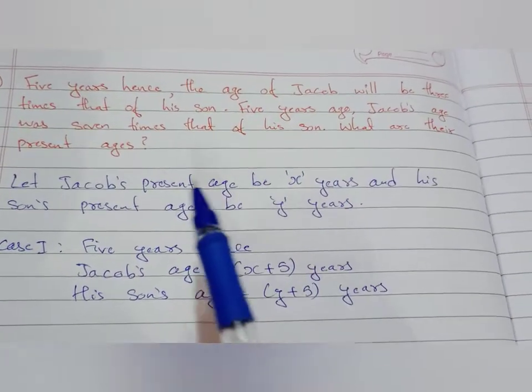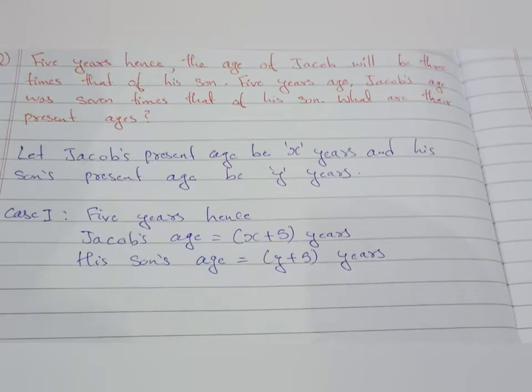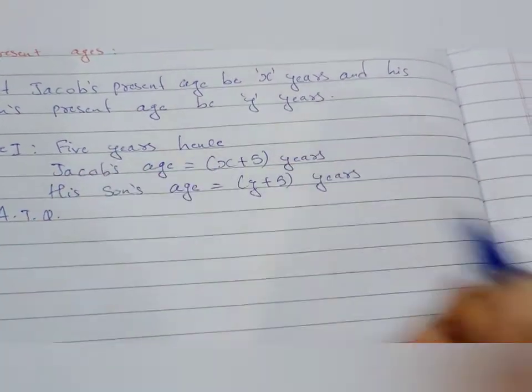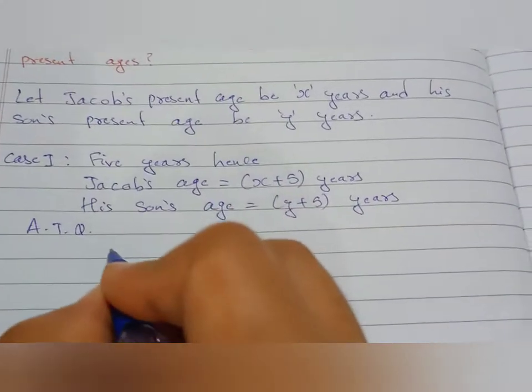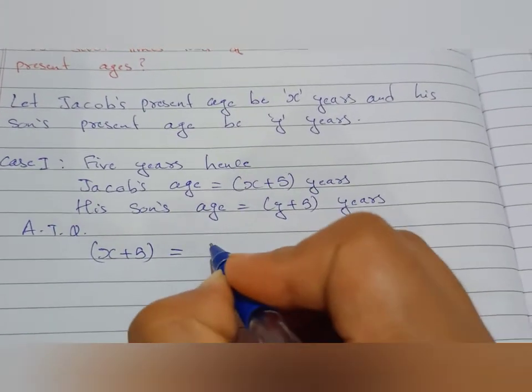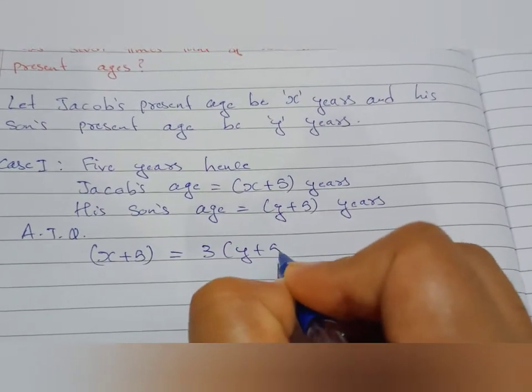It has been given to us in the question that 5 years hence, the age of Jacob will be 3 times that of his son. That means, according to question, x plus 5 will be 3 times of y plus 5.